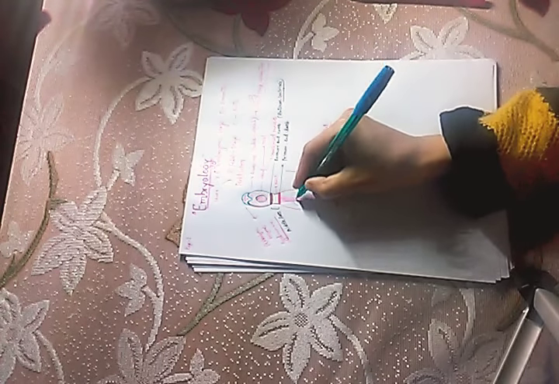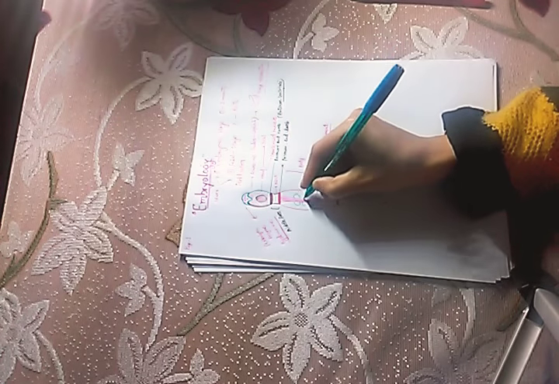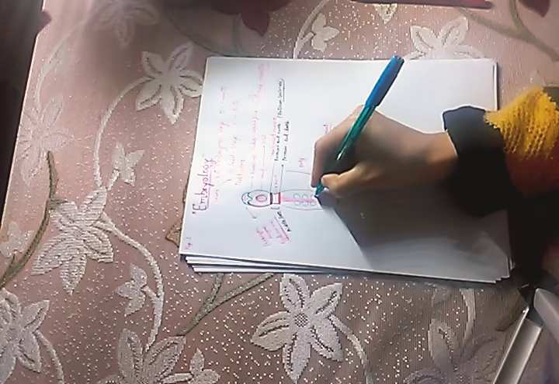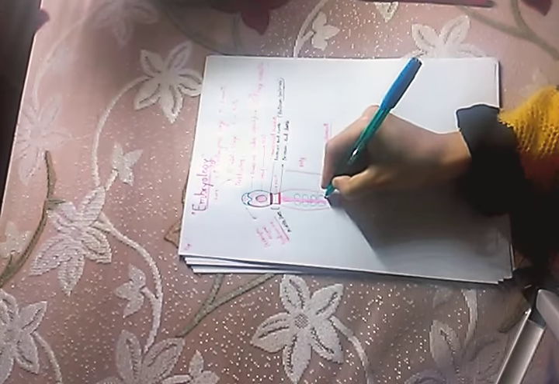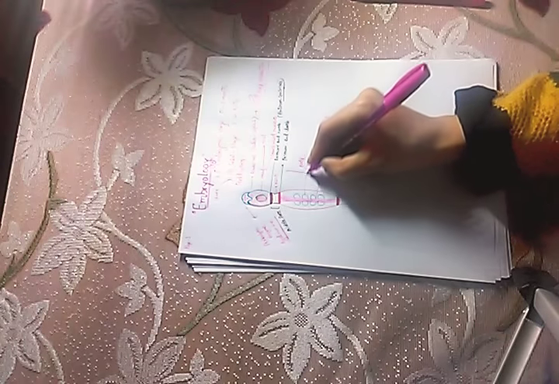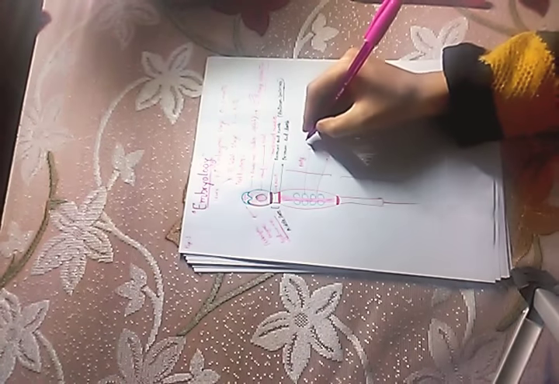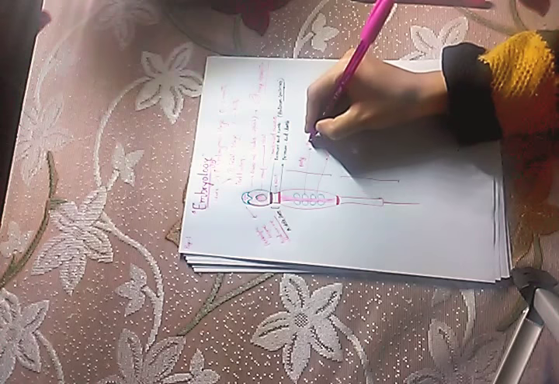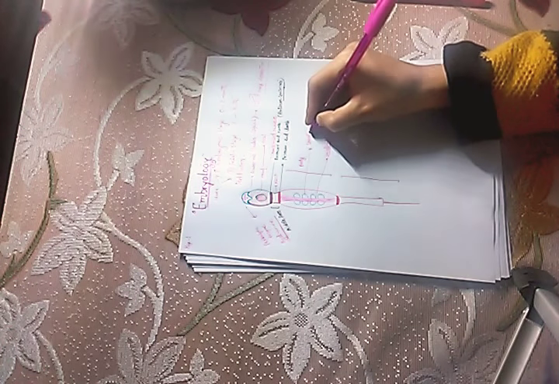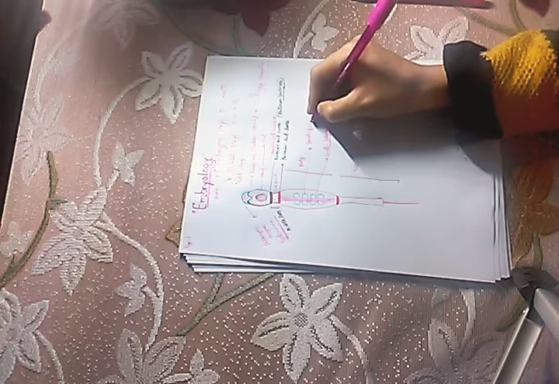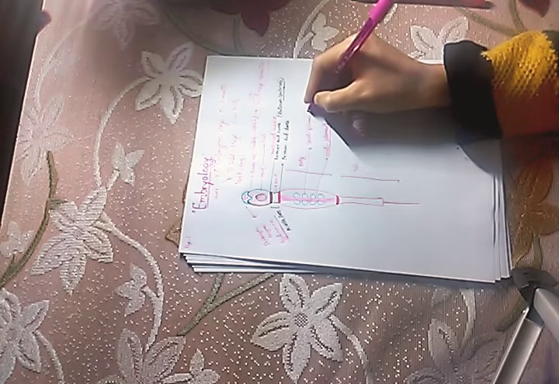Surrounding this core we have a spiral structure made up of mitochondria, spirally surrounding the axial filament, and that we call the spiral filament.